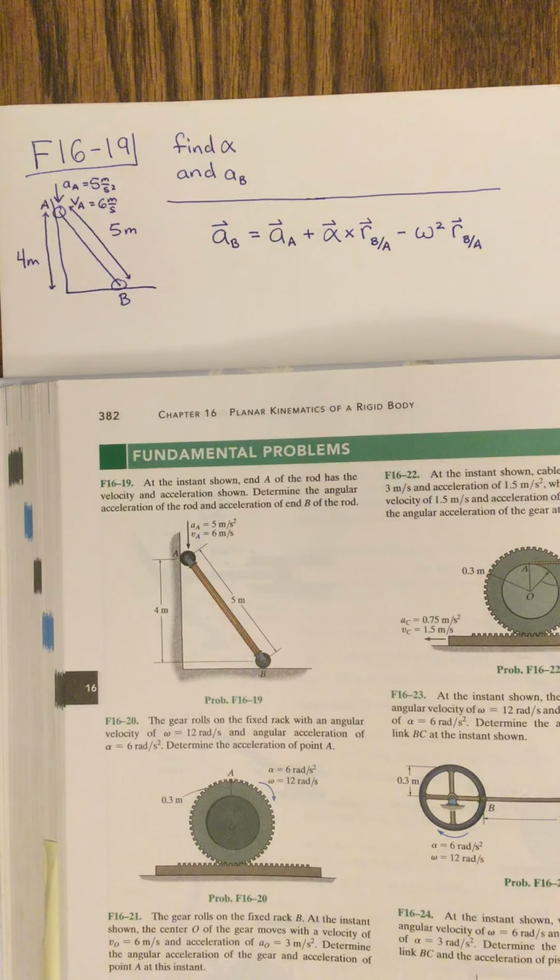This is Fundamental Problem 19 from Chapter 16. At the instant shown, end A of the rod has the velocity and acceleration shown. Determine the angular acceleration of the rod and the acceleration of end B of the rod.